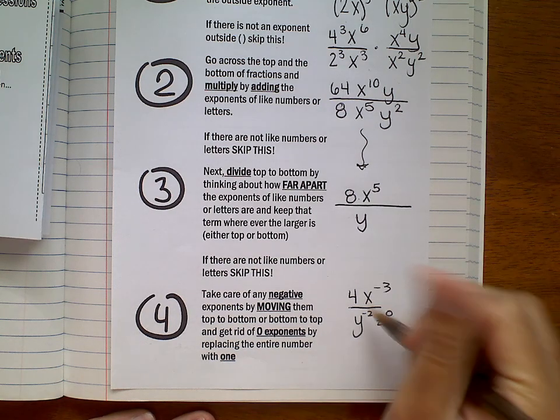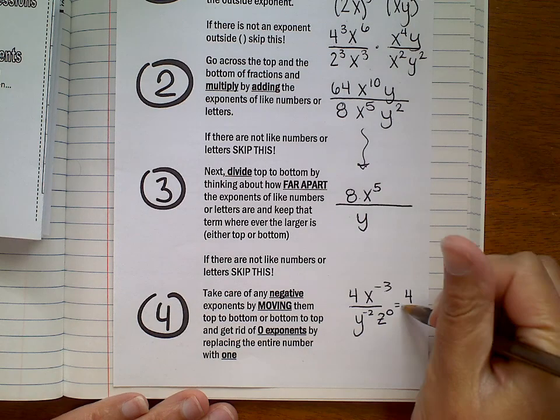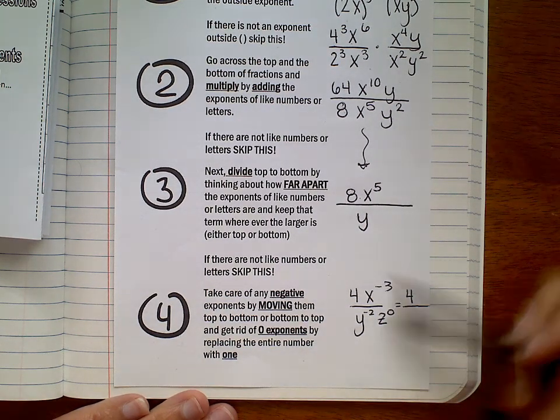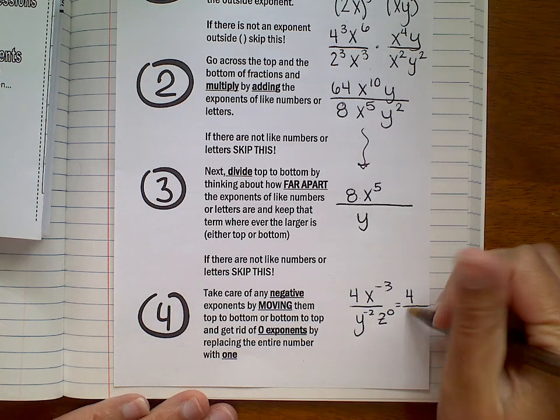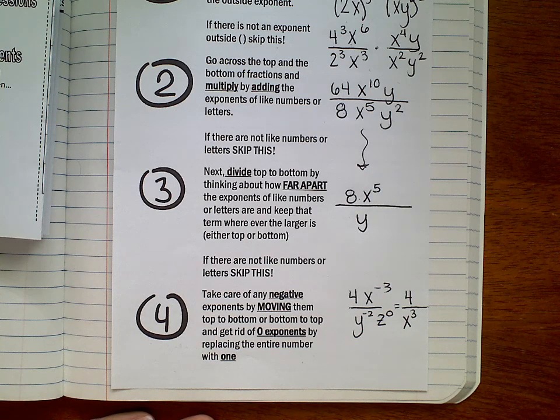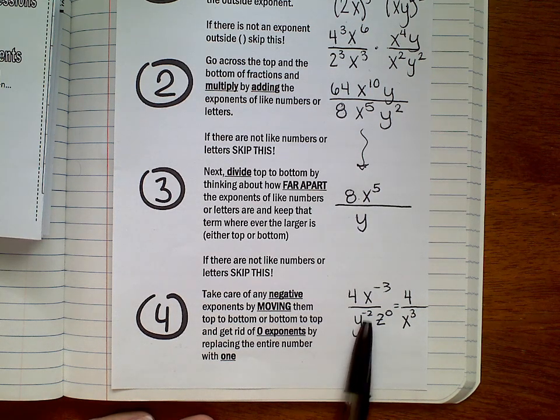Now 4 is to the first power, which is positive, so it stays in the numerator. But the x has a negative power and there are no other x's, so this guy's got to move to the bottom to become positive because we don't want negative exponents. Next number I see is y to the negative second. Can't have negative exponents.